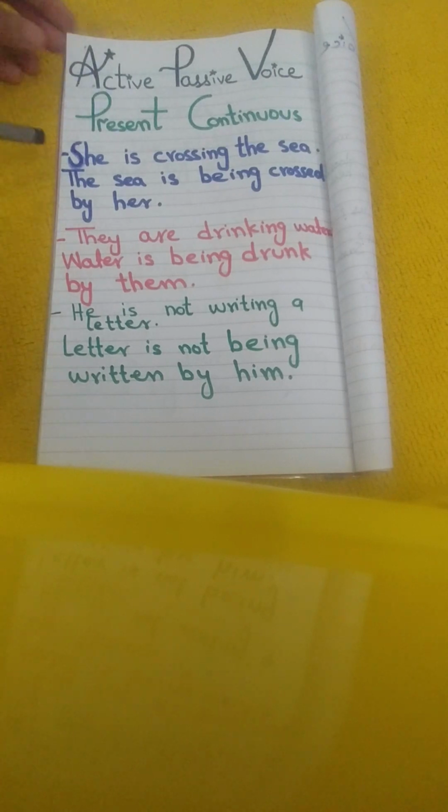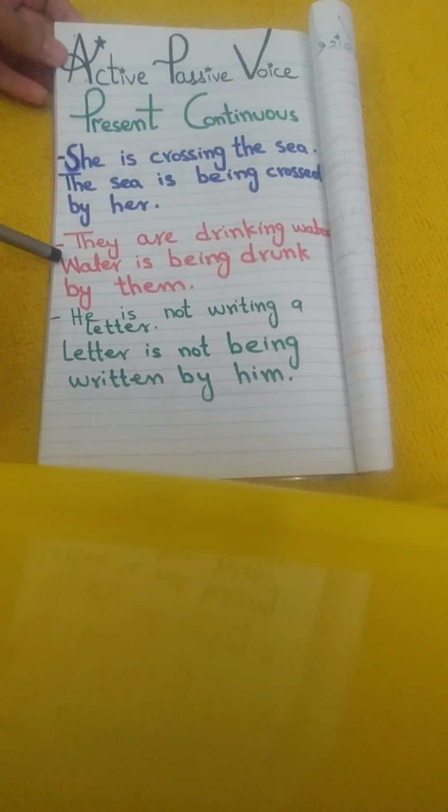Another example. These were the affirmative sentences. Now negative sentence. She is not writing a letter. This is an example from the negative sentence. A letter is not being written by her. As you can see, is, are, am, not plus being. Alright.